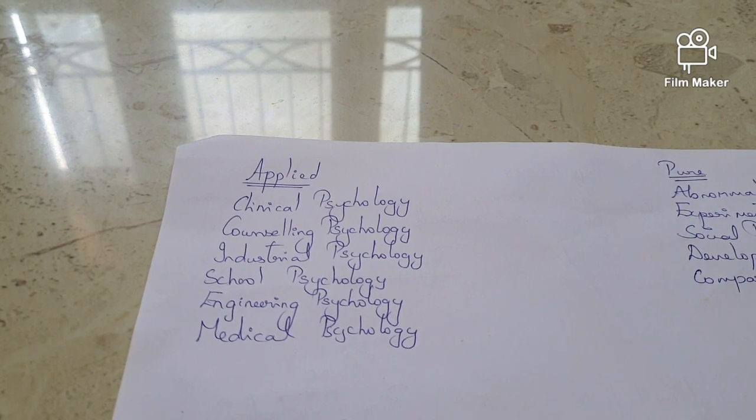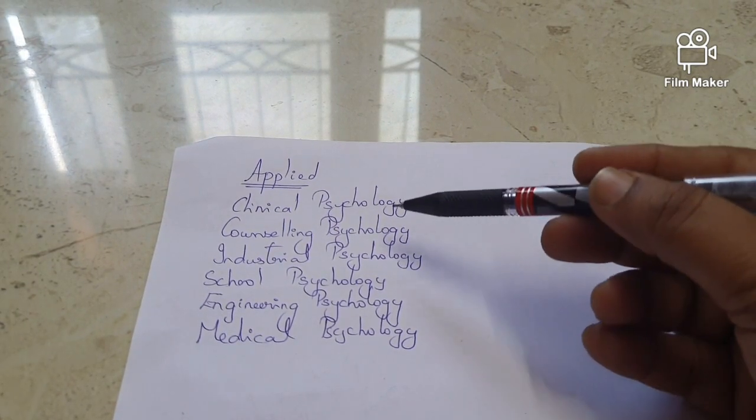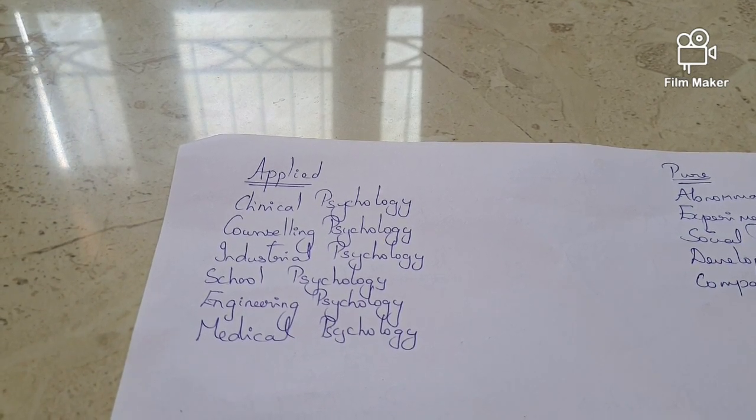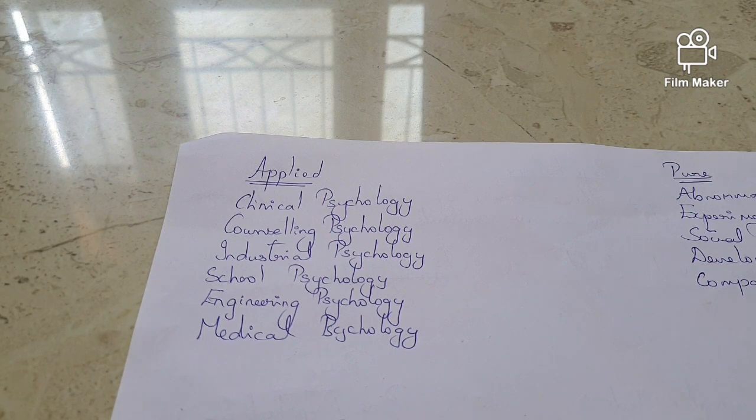So, coming to applied psychology, we have different types, like clinical psychology. Clinical psychology mostly deals with mental illness or abnormal behavior of a patient. If it is sugar, a heart attack, or a common illness, we have a procedure of taking medicine, doing an operation, and so on.